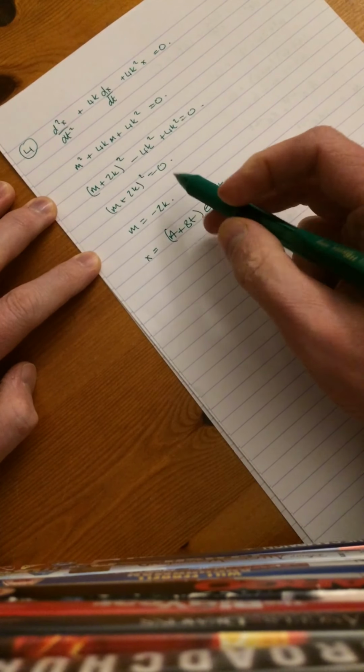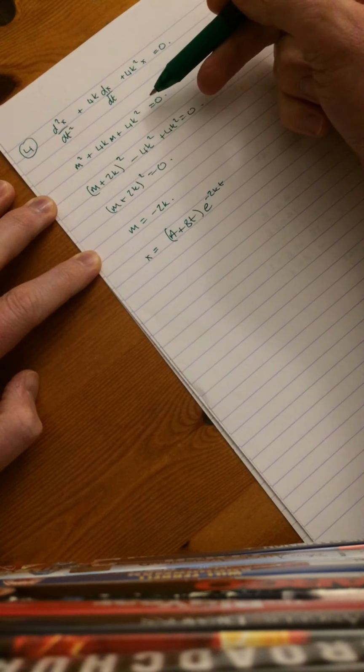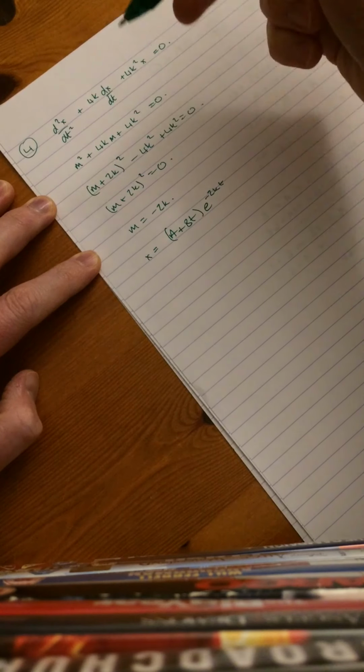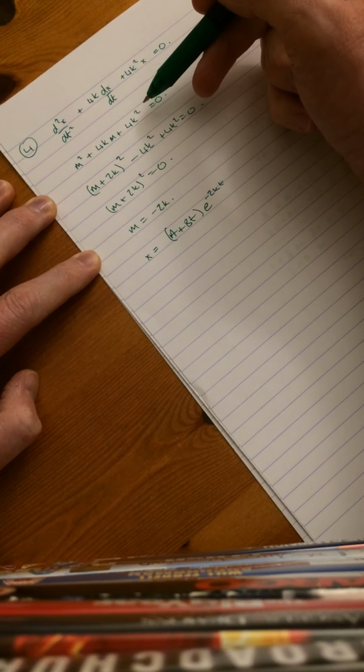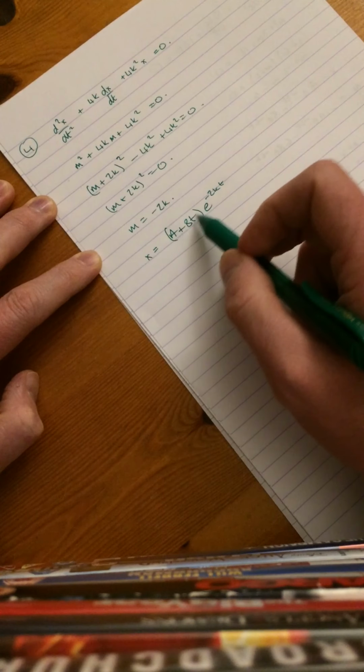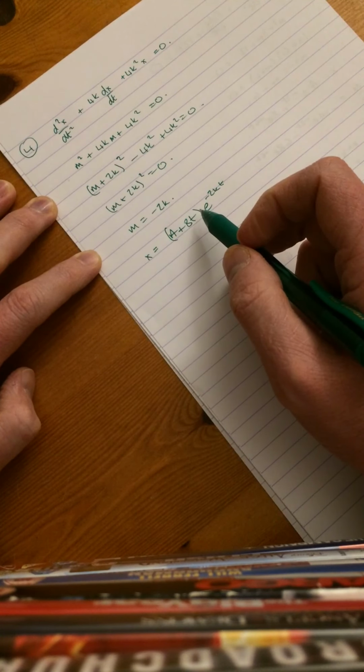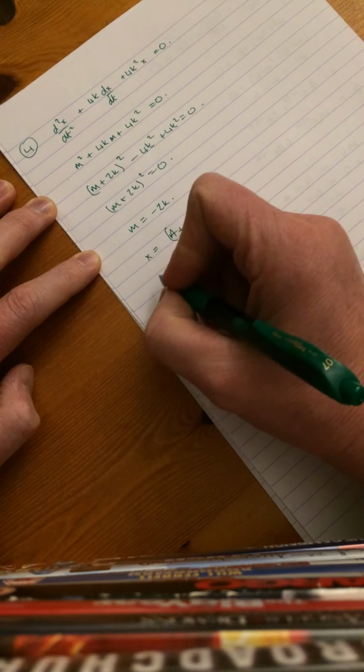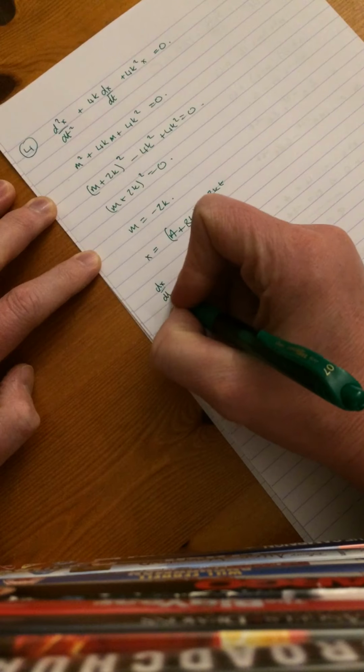It's critical damping because, totally blind not to see it straight away, this has got a repeated root. So there's the repeated root, and this is the equation that you would draw, and it would look like critical damping. So dx/dt, let's differentiate this.